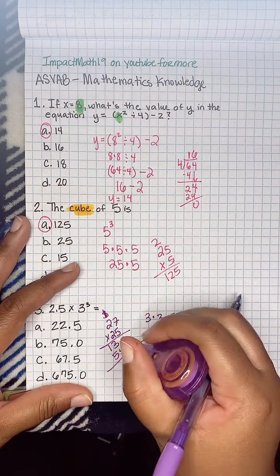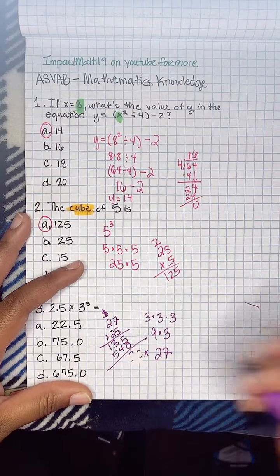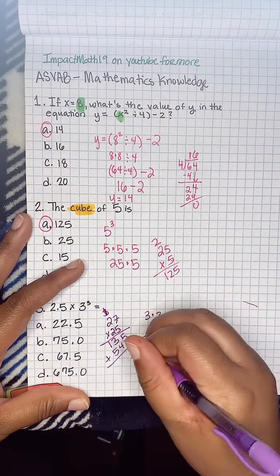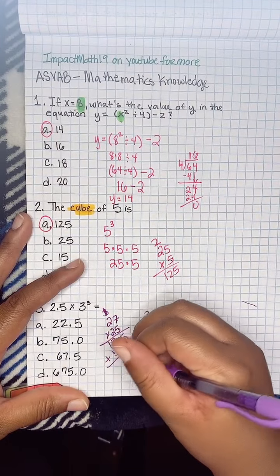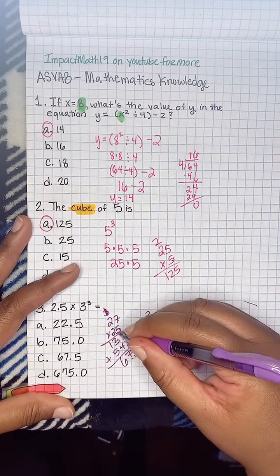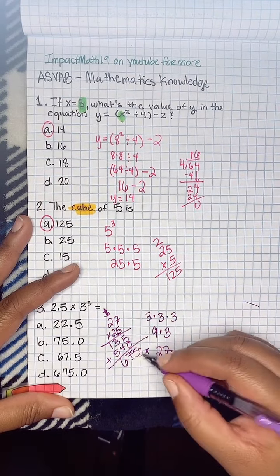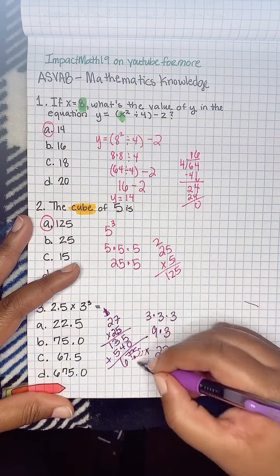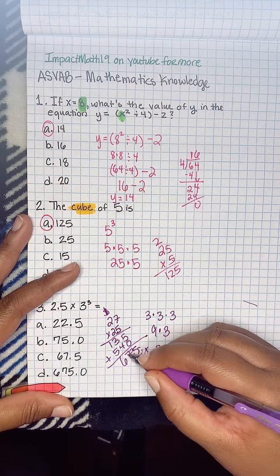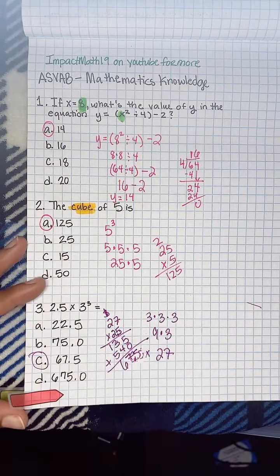Now we're going to add these. 5. 3 plus 4 is 7. And 1 plus 5 is 6. Now remember, we multiply by 2.5. So how you do decimals is every whole number after, you just move it over 1. It's because there's only 1 digit after the decimal. So 67.5. C, you guys were right on.